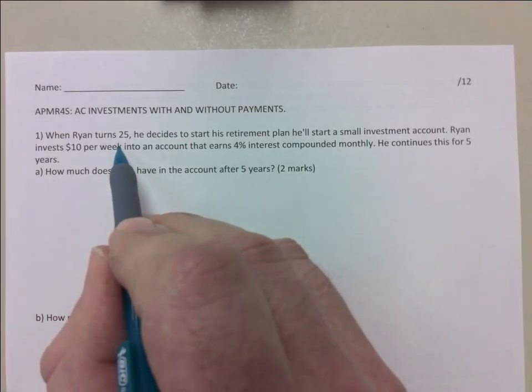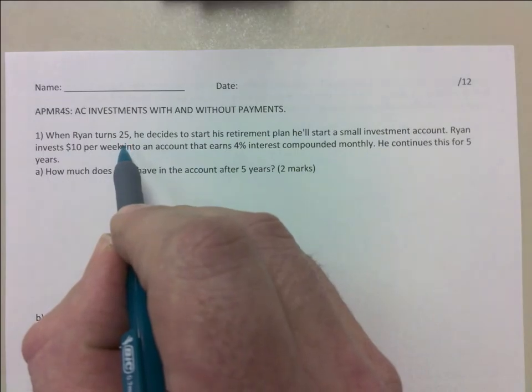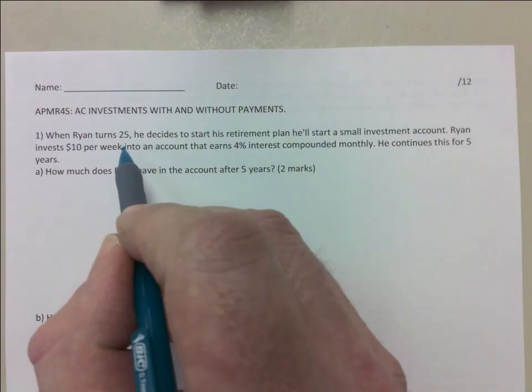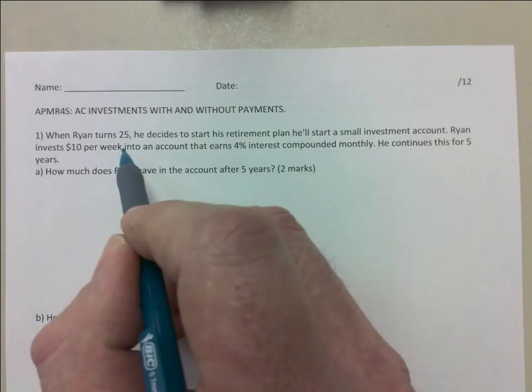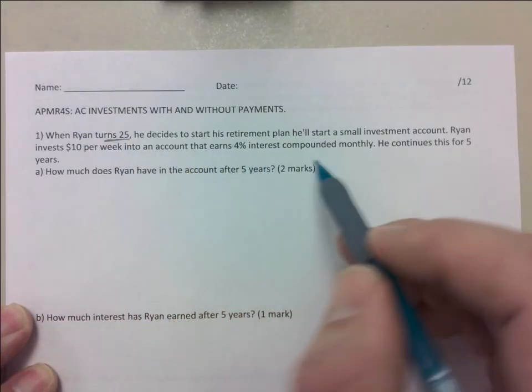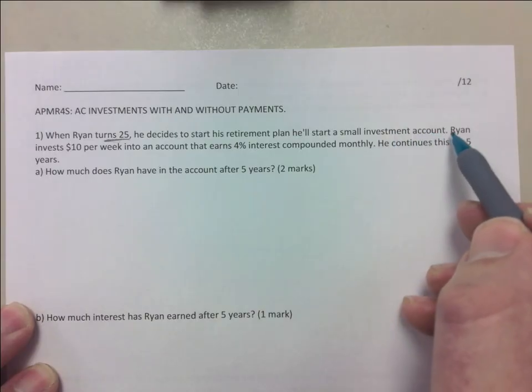So here we go. When Ryan turns 25, so I will try to always give you scenarios, and sometimes the wording is kind of tricky. So you have to try your best to navigate it. What makes sense, what doesn't make sense? What can I rule out? Okay, so at 25, Ryan decides to start a retirement and start a small investment account.